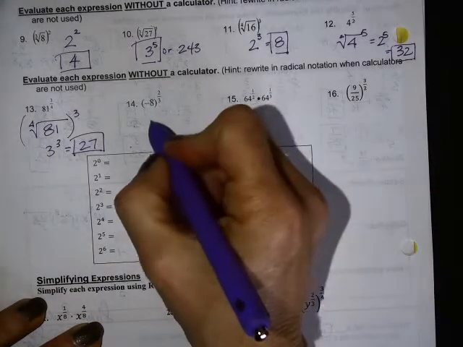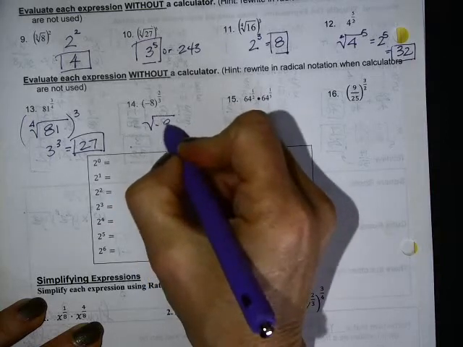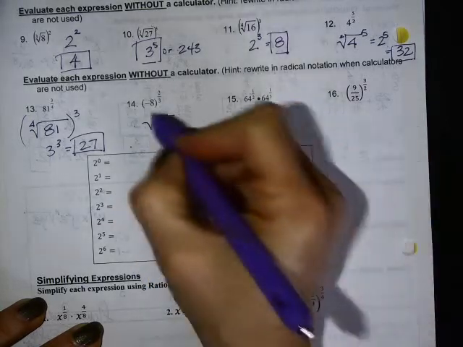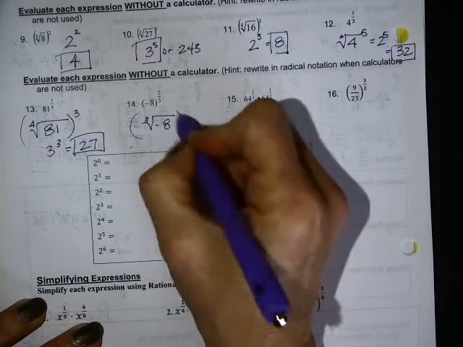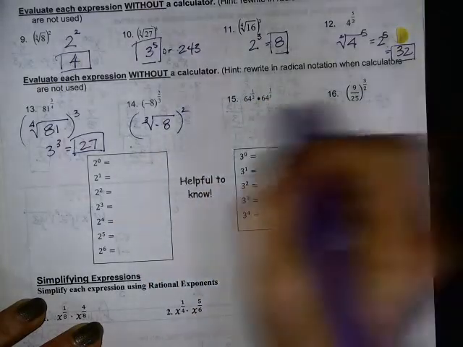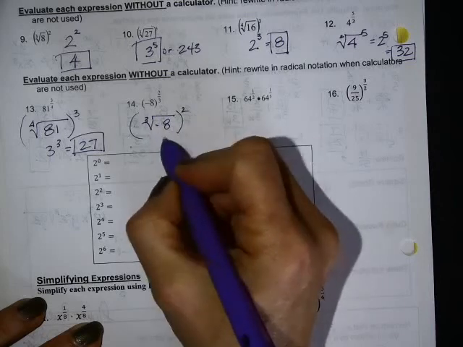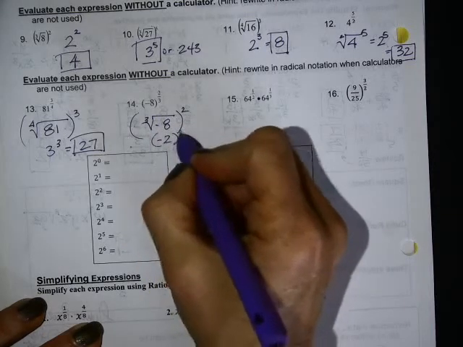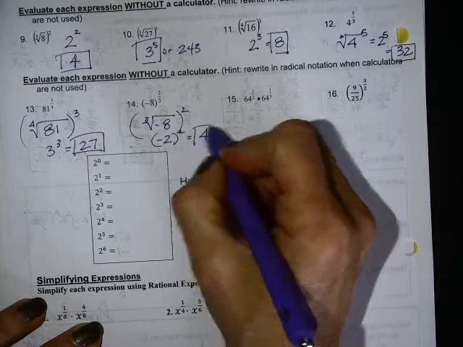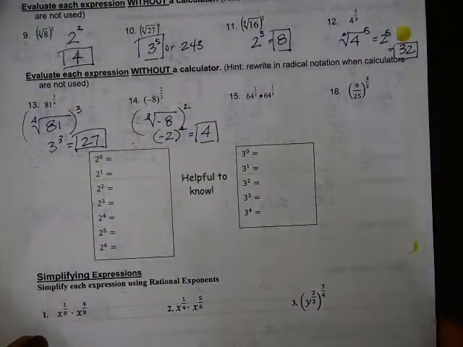Next one, rewrite it. It's your radicand, index, power. We can take the cube root of a negative number, right? We did this one on the other side too. It's negative 2. And when you square it, you get a positive 4. See, I told you, these are fun, aren't they?